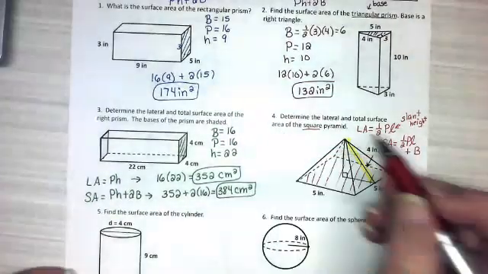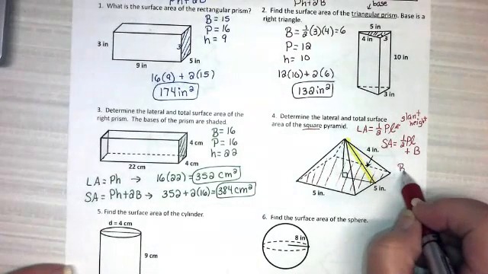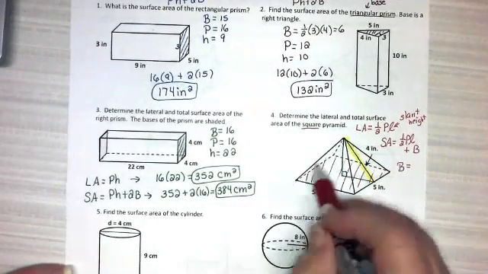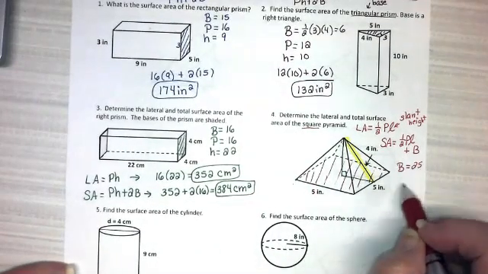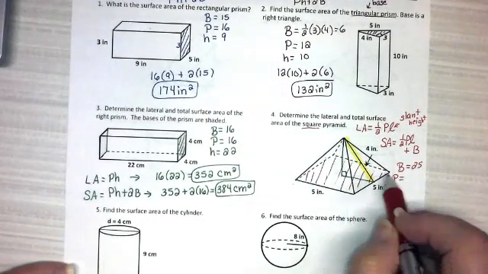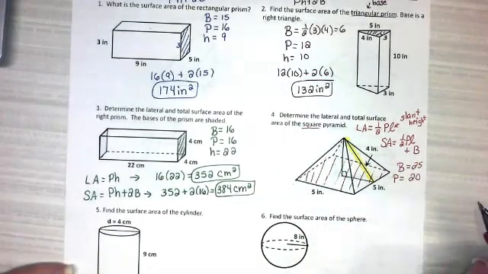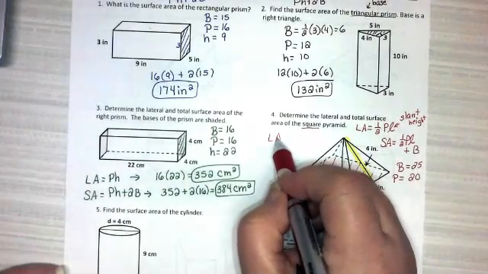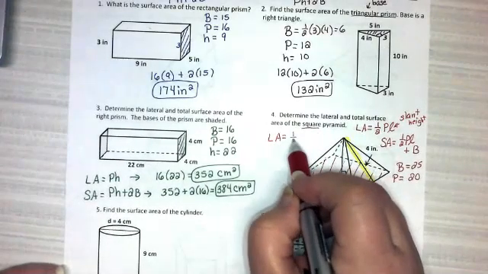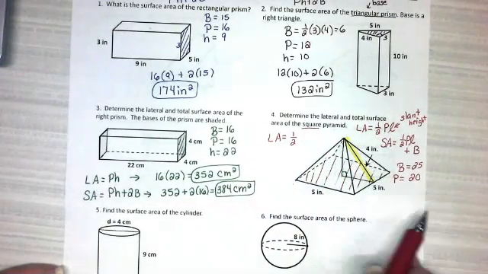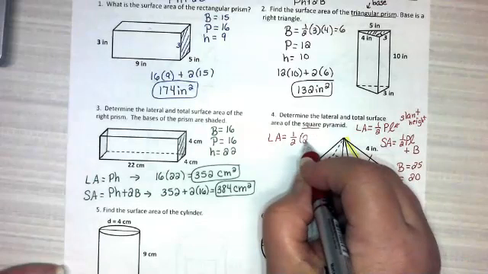So lateral area, well, let's find capital B, area of my base, is 25. Capital P, the perimeter of my base, would be 20. And then I can plug my numbers into the formula. Lateral area, 1/2 PL. Perimeter was 20.